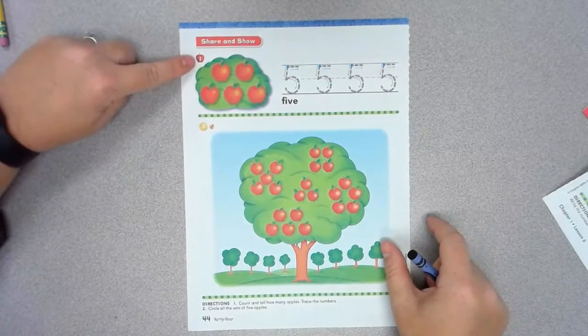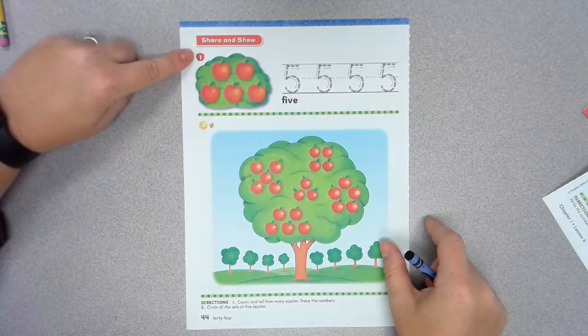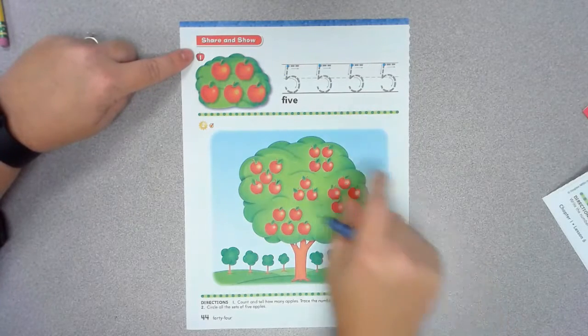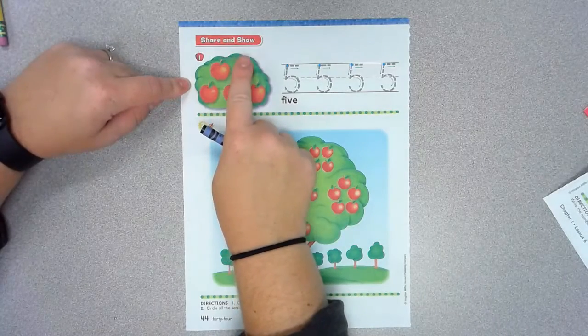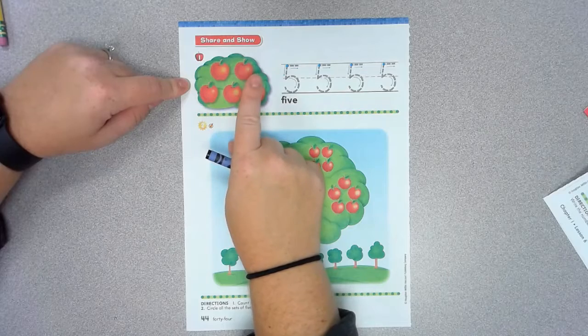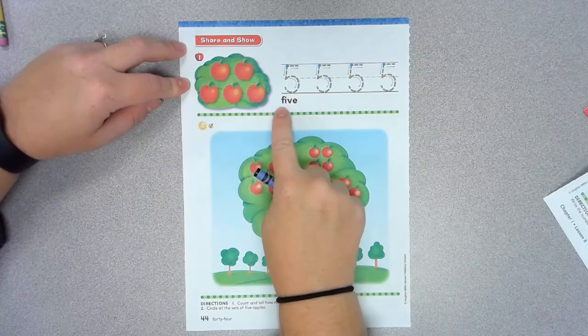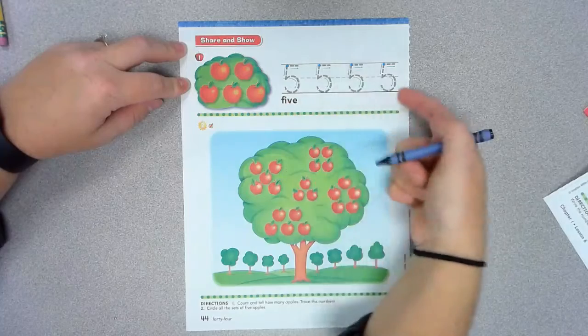Number 1 in the red apple up here says, count and tell how many apples. Trace the numbers. So let's count these apples together. 1, 2, 3, 4, 5. It says 5 right down there with our letters. That makes our word. And then we have the number 5s up here.